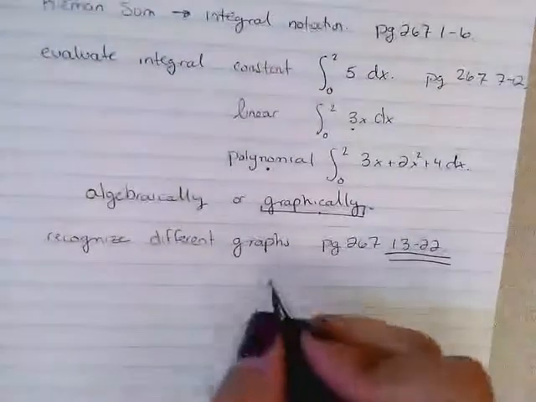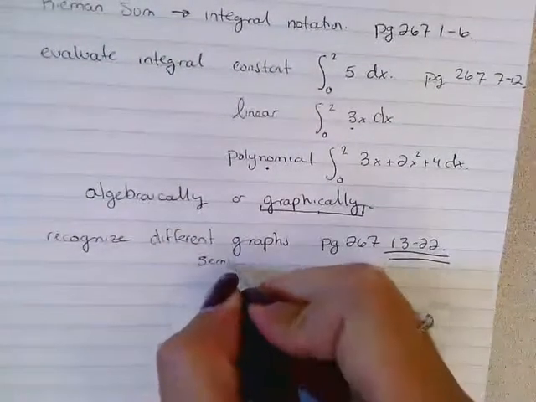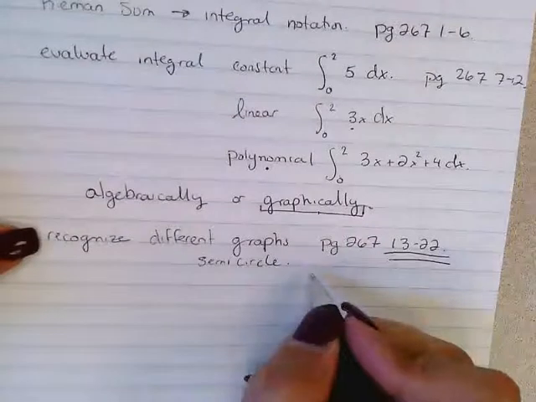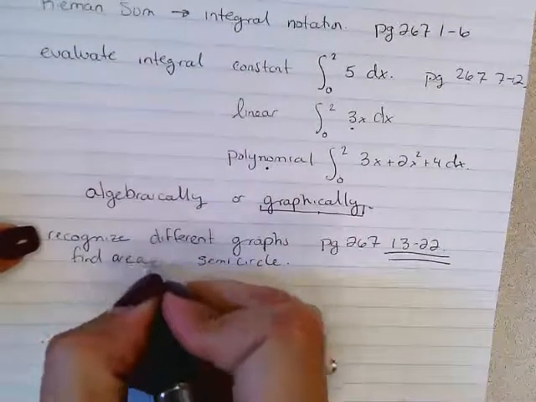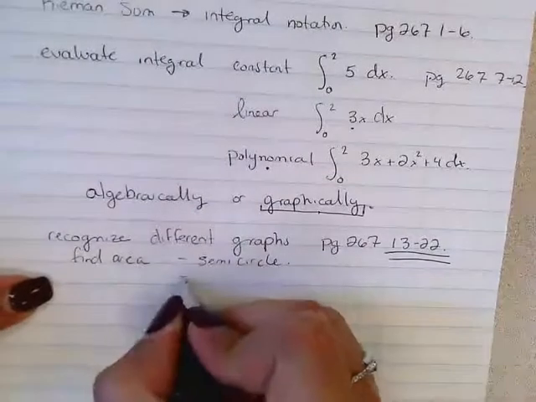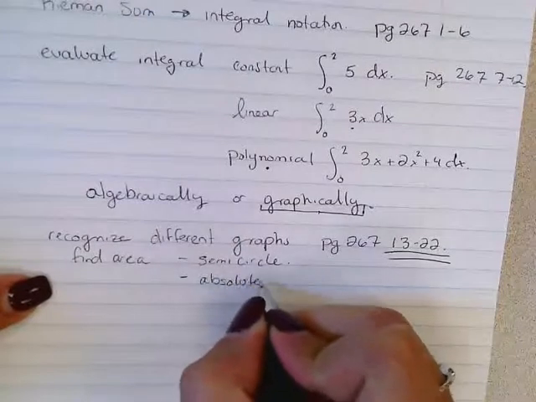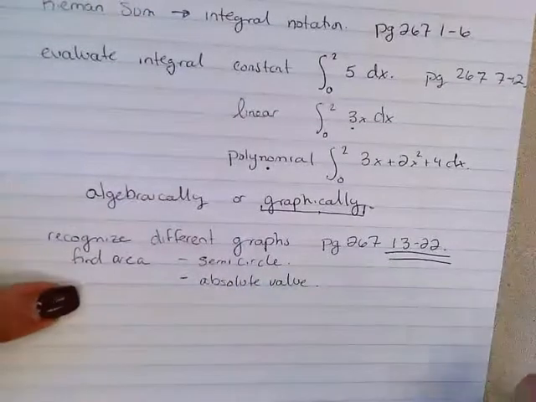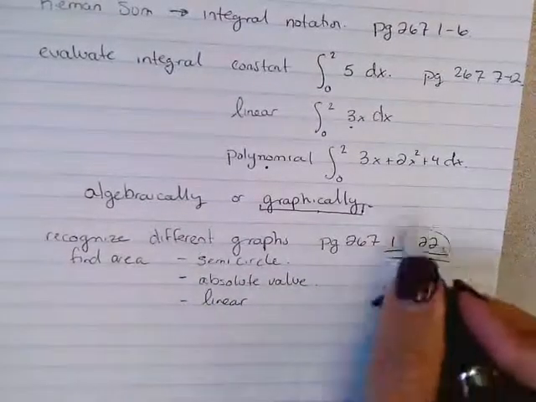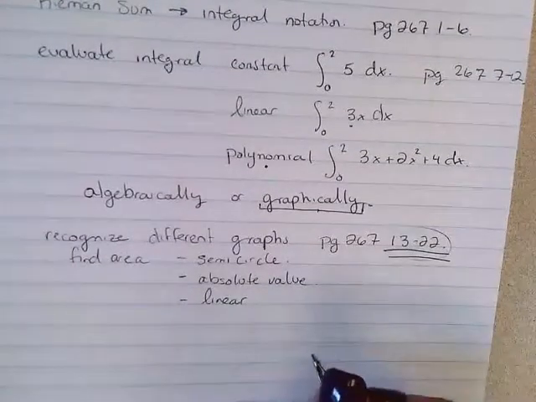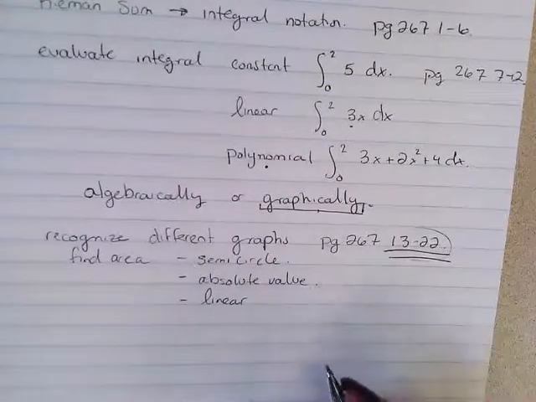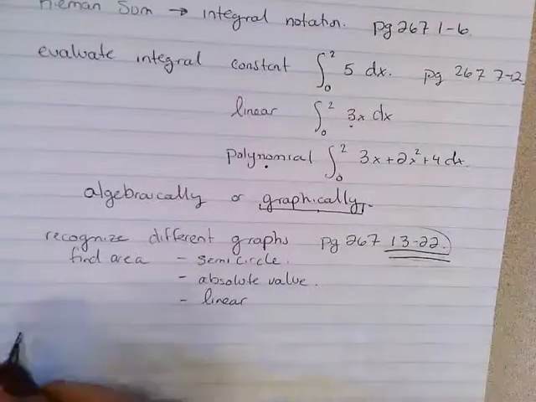Okay, so some examples are semicircle. So if you had to estimate the integral or find the area of a semicircle, you know that it's half of pi r squared, right? Or an absolute value function or linear function. Okay, so these are some of the examples from 13 to 22. So integrating using the graph and using the geometric formula for area. That's basically it from 5.2.